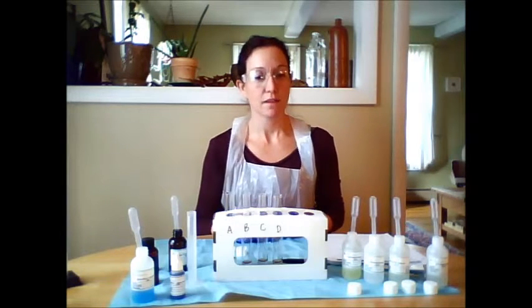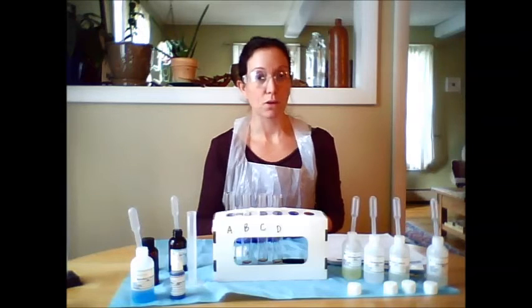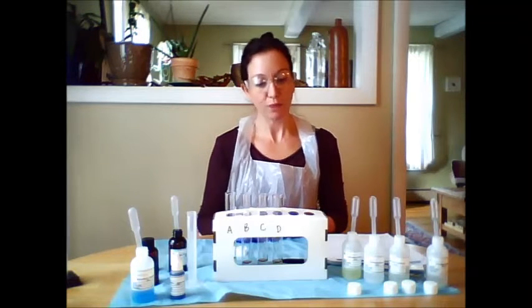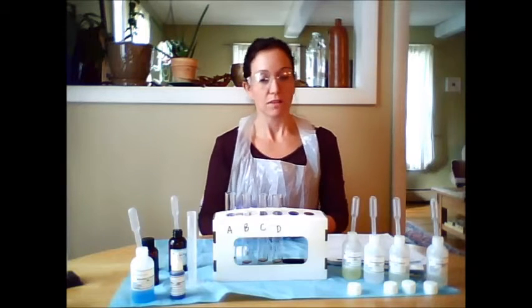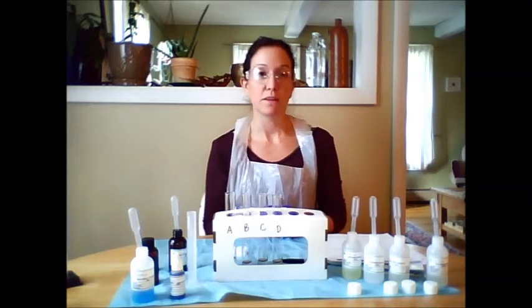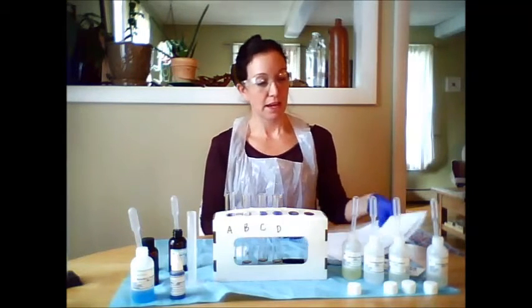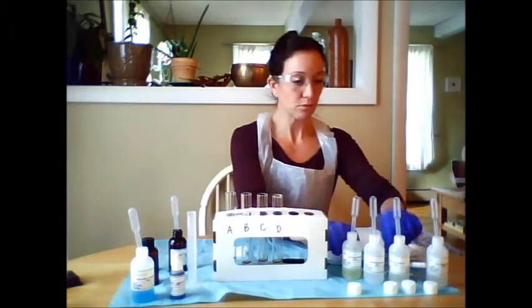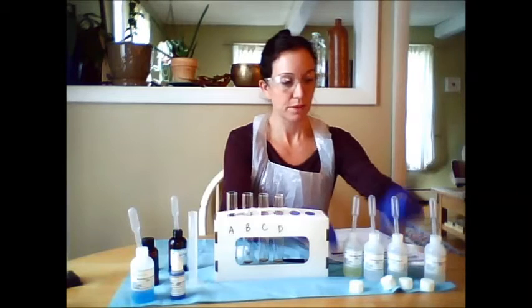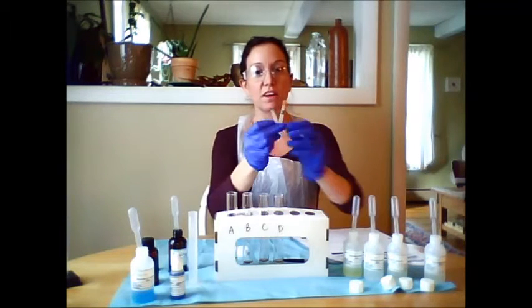Hello class. We're going to continue with the mammalian homeostasis lab now. This lab has a series of experiments testing the simulated urine A, B, C, and D. In the first experiment, you tested pH with the test strips. And I have my test strips here.